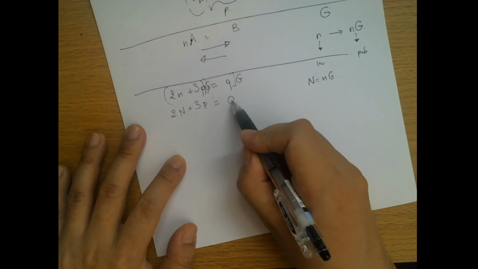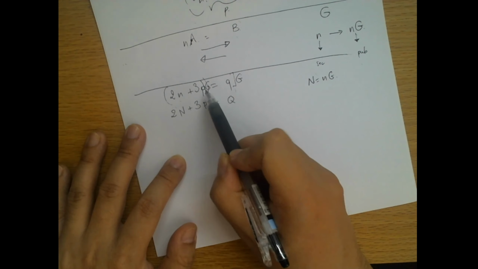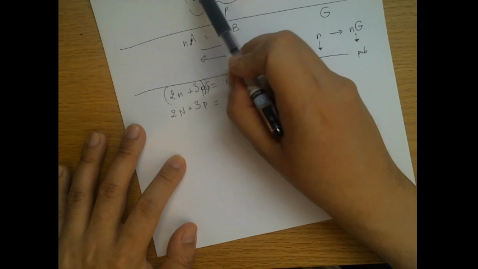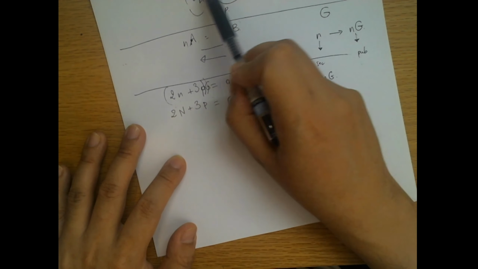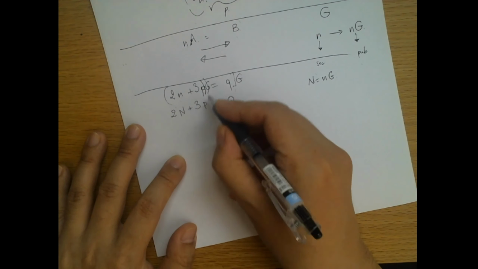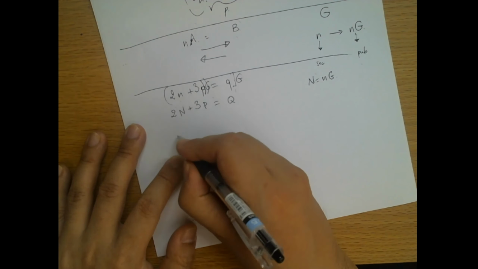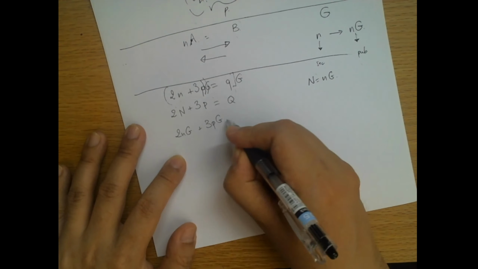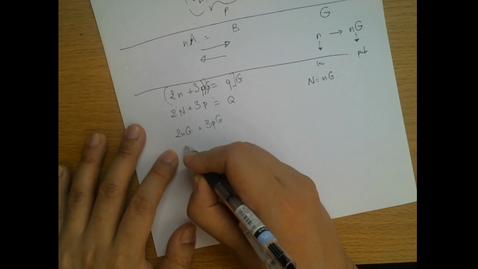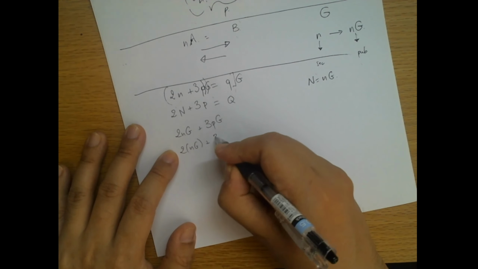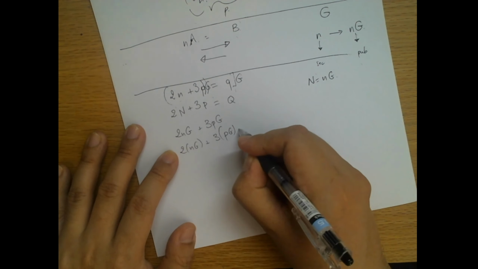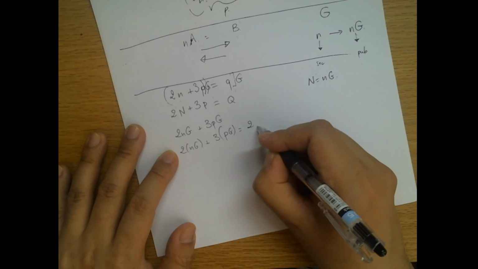qg will become this big Q, and this product here, because you have these properties, you can pull the g inside, so it becomes 2ng plus 3pg, and that becomes 2N plus 3P.